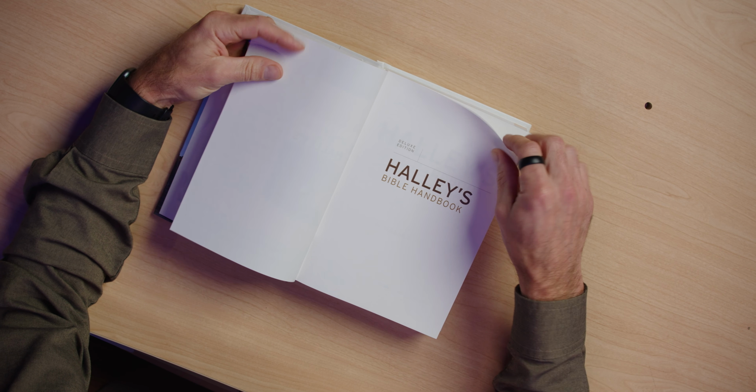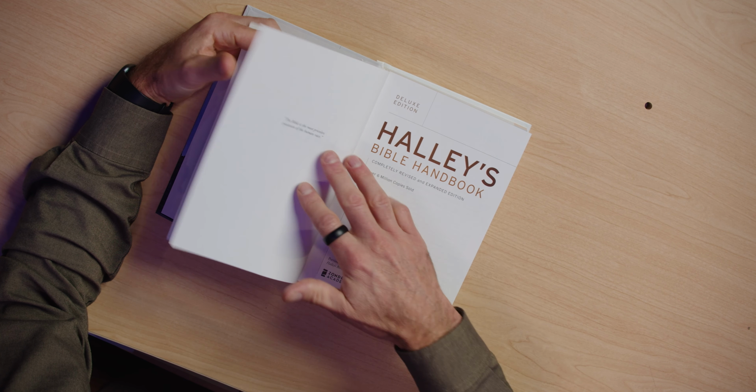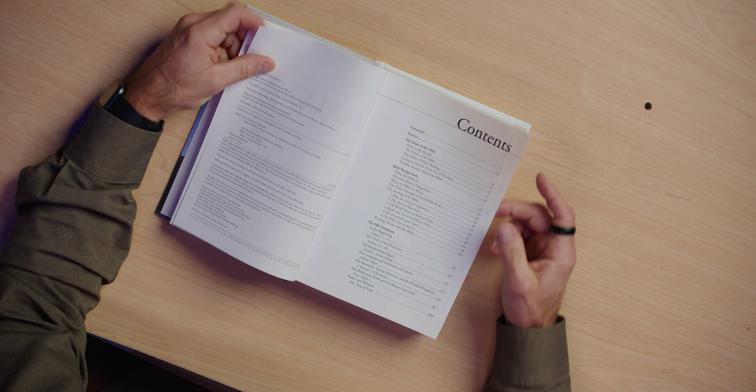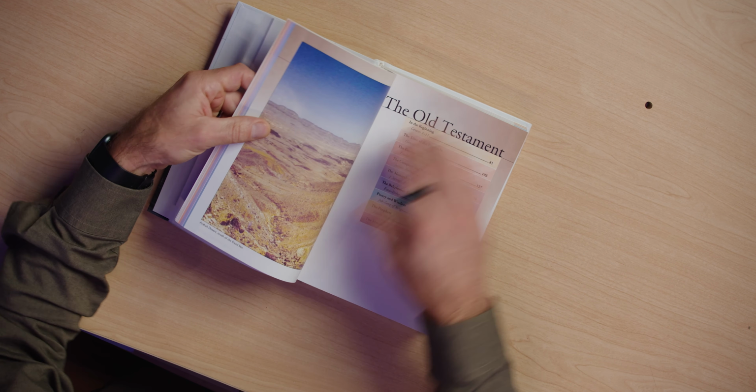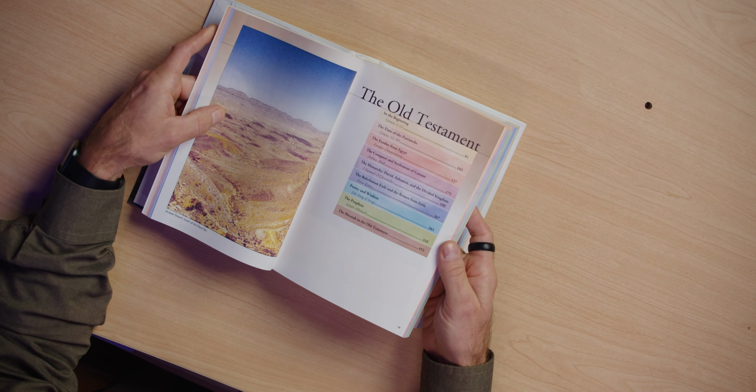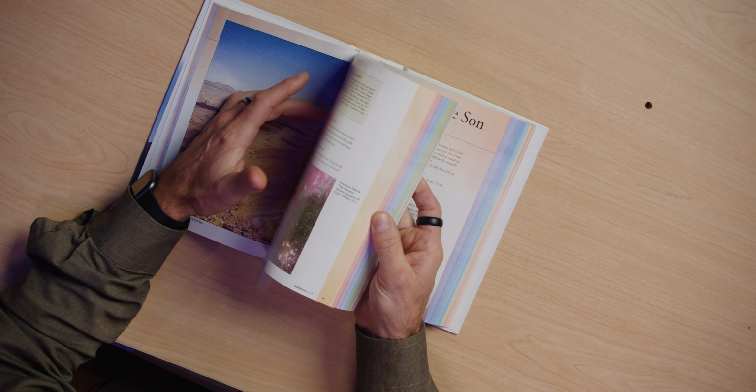Now, the way that a Bible handbook works is pretty simple. This one is literally like a handbook to the Bible, and it's going to follow by book of the Bible. So it starts in Genesis, and then it goes to Exodus, and then it just keeps going from there. And so if I just thumb through it, starting in the Old Testament, here's Genesis, and it's just giving you details.